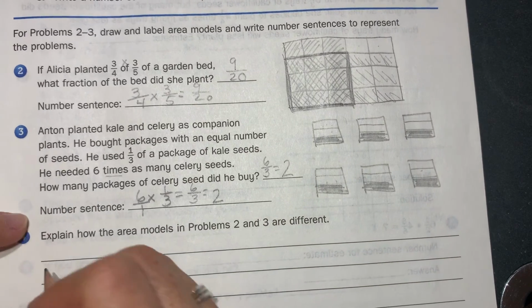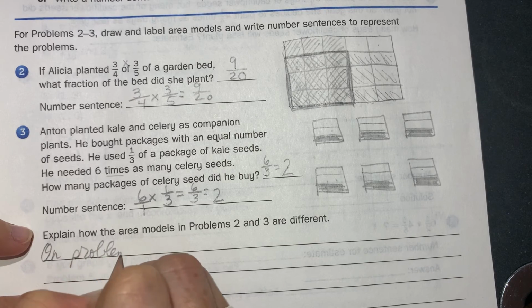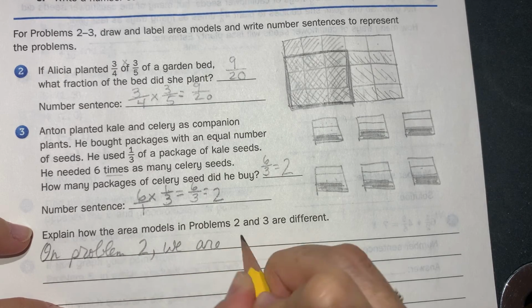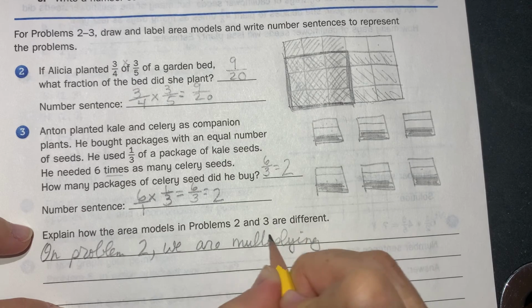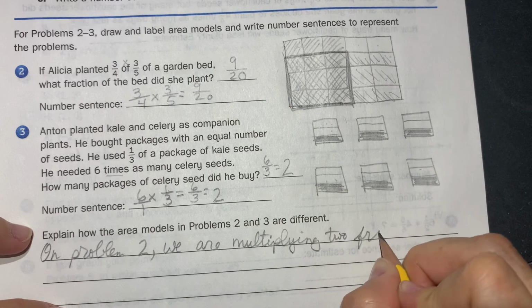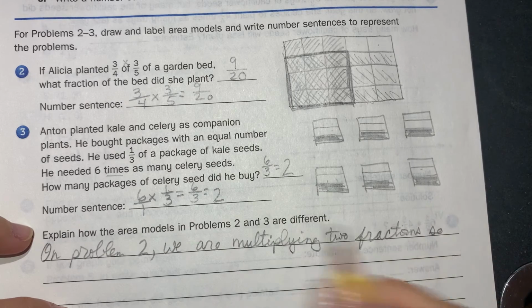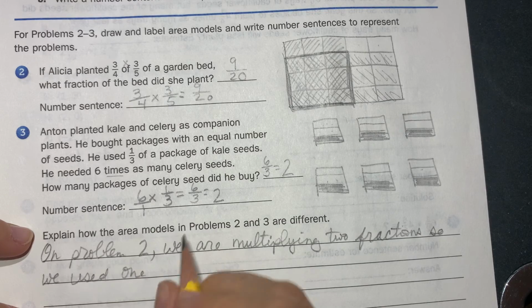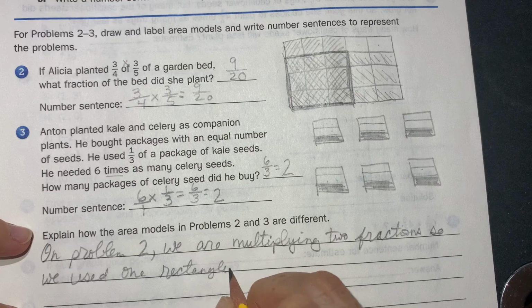So we could say that on problem 2, we are multiplying 2 fractions. So we used 1 rectangle.